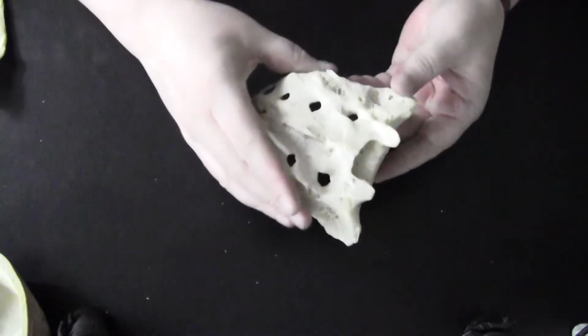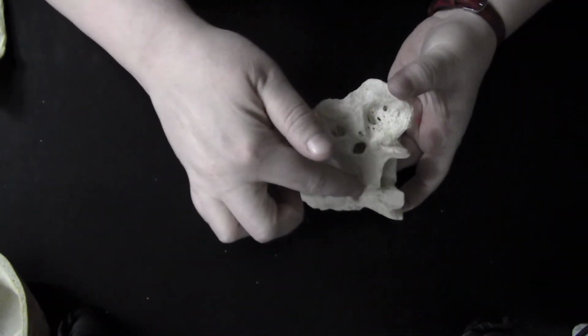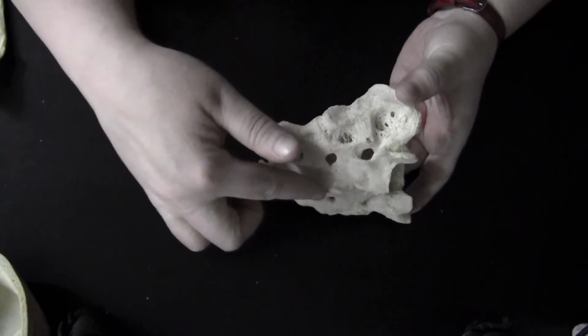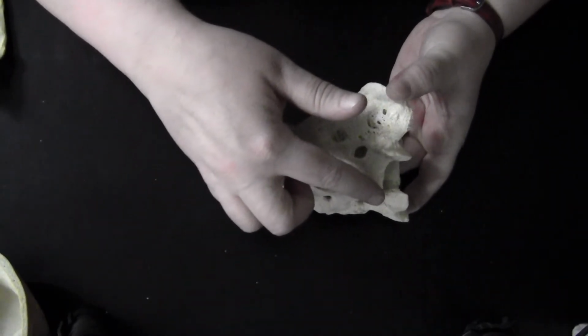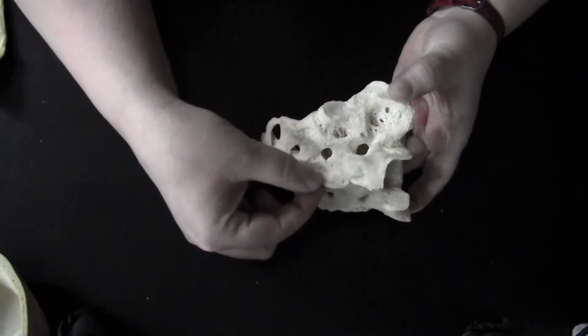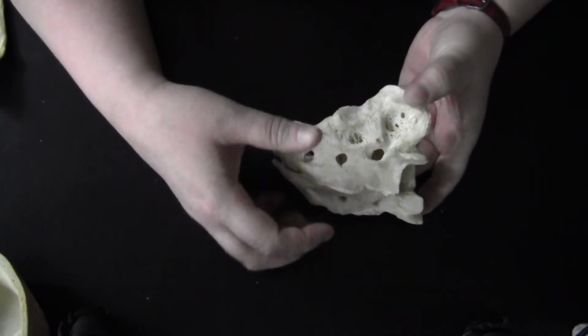Next up on our sacrum right here, there's a good example of a crest. So see this spiky part that's sticking up right there? That is a crest on the sacrum. It's called the sacral crest. So whenever you have a sharp protrusion of bone sticking up like this, see how I'm able to run my fingers along it? This would be an example of a crest.